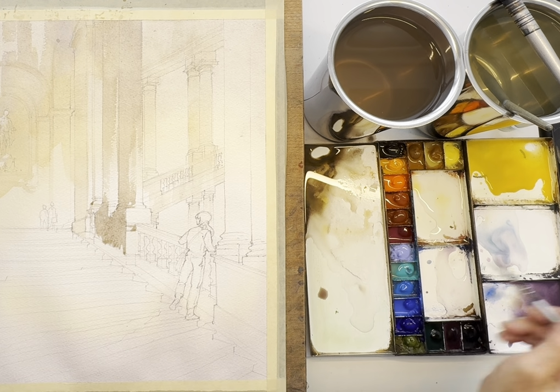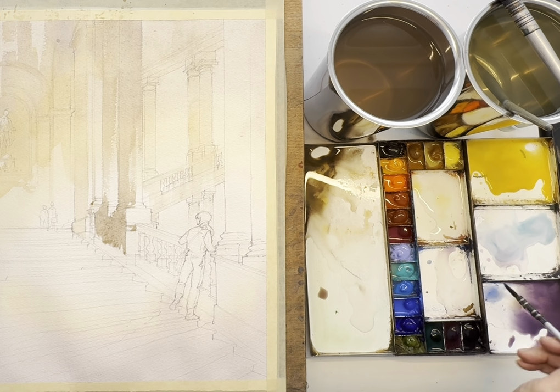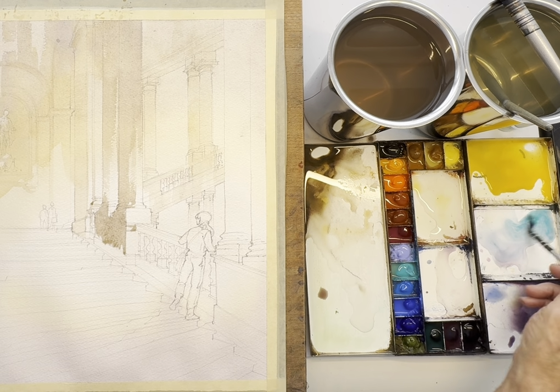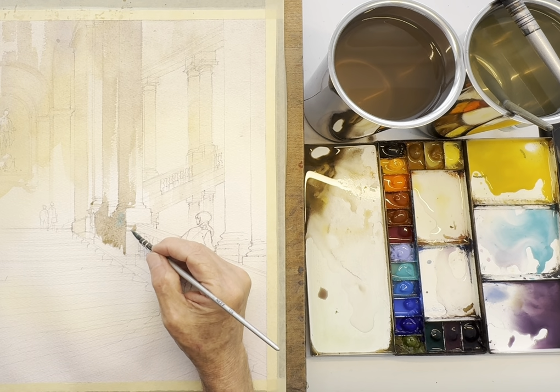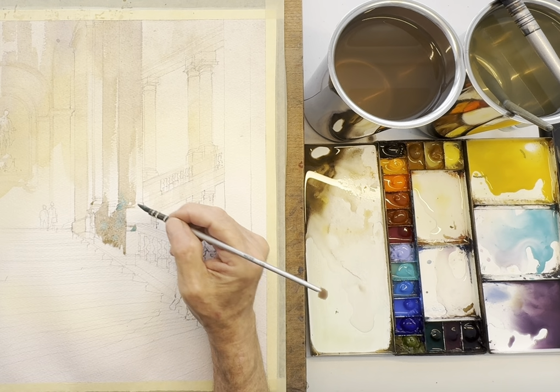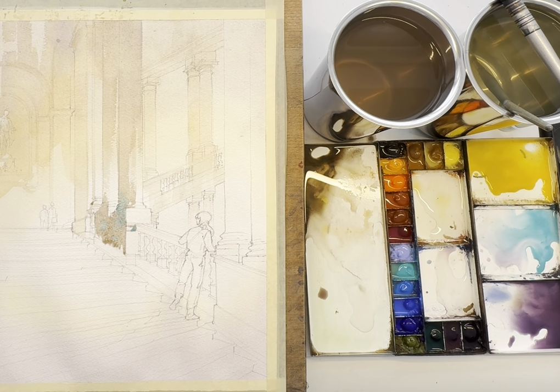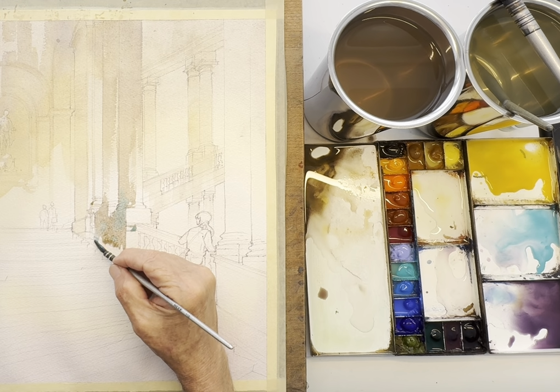So here, I'm getting the sense that as I get closer to the foreground, I want to drop in some complementary cool tones into all these warms. So I'm going to use a little bit of cobalt teal dropped into the sepia. And then as I get up here, I'll drop in deeper tones of blue, probably ultramarine.